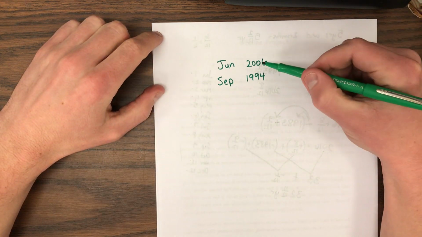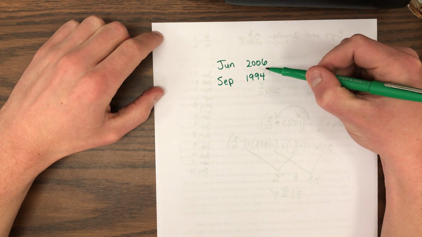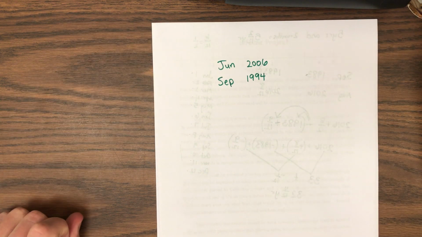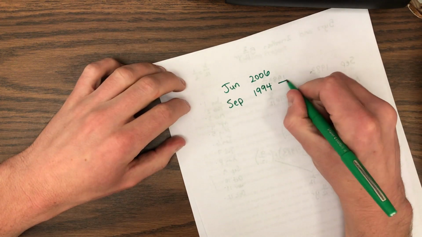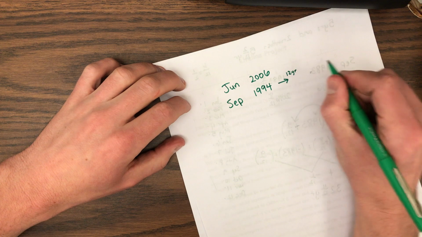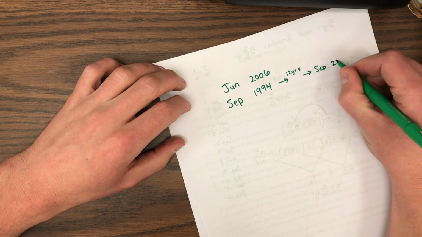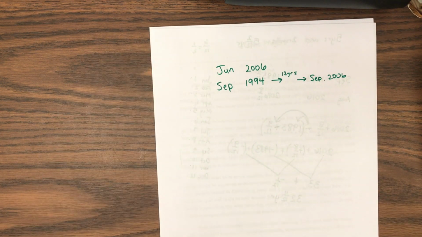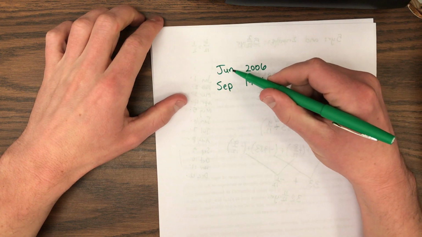One way is you could think, okay, to go from 1994 to 2000 would be 6 years. And then to go from 2000 to 2006 would be another 6 years. So that's 12 years. But we have to look at the months. This is September 1994. So if we went 12 years from there, we would get to September 2006. And that's too far because you were born in June 2006. So 12 years is just a little too far. We have to think, okay, if we were in September 2006, how could we count back to June 2006?